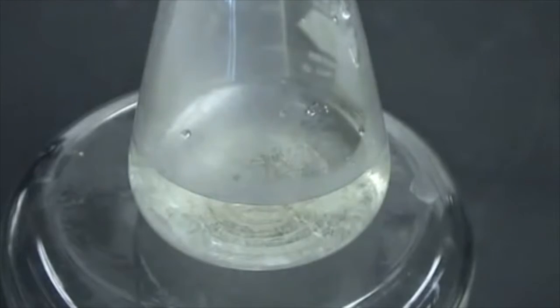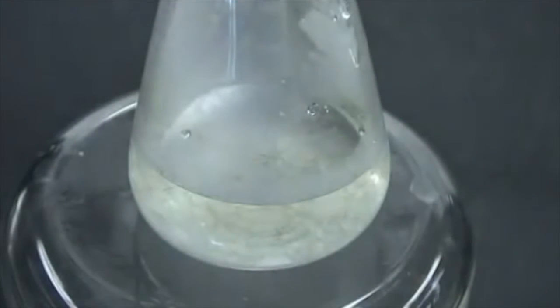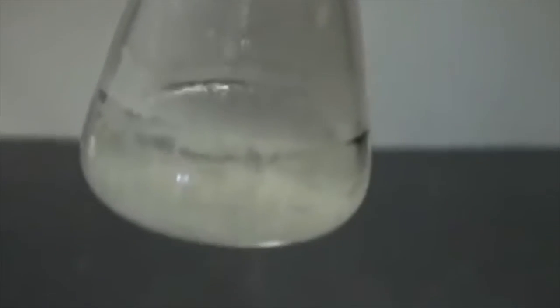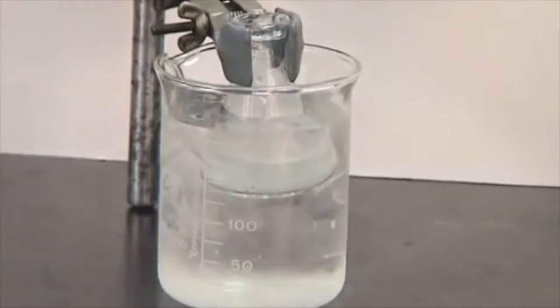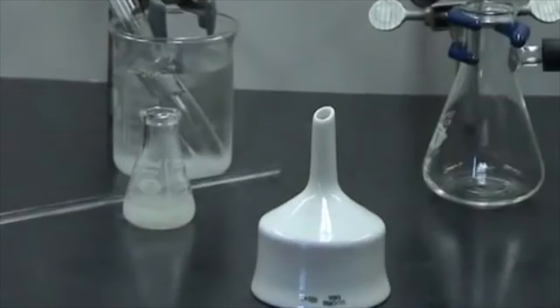Now the solution is removed from the hot plate and allowed to cool to room temperature. After the flask reaches room temperature, we have a reasonable crop of crystals. As you can see, crystals are all over the solution. But we still need to transfer this to an ice water bath to complete the recrystallization process. We'll collect our crystals by vacuum filtration.